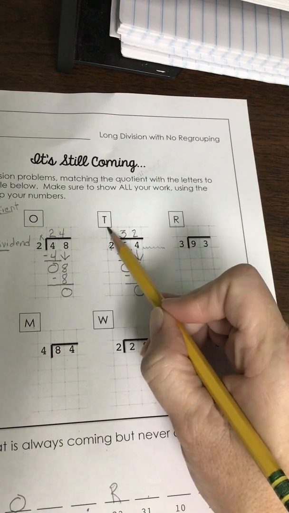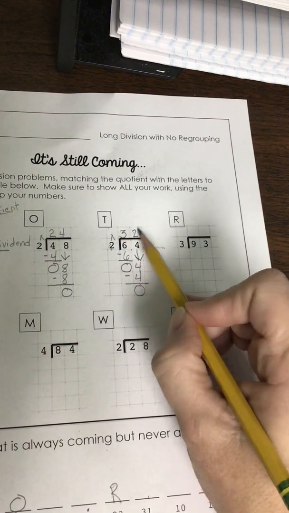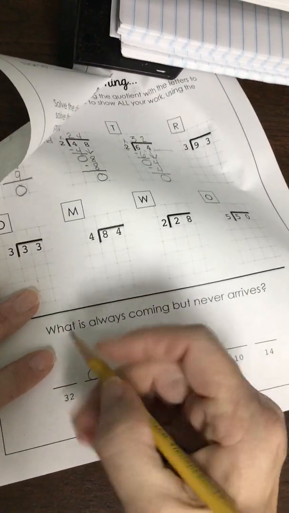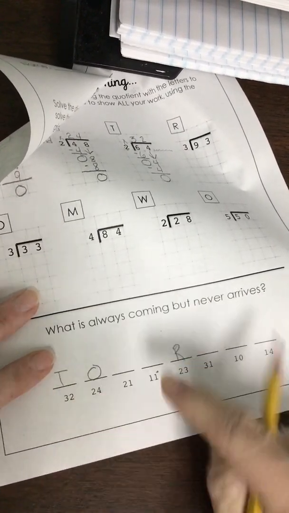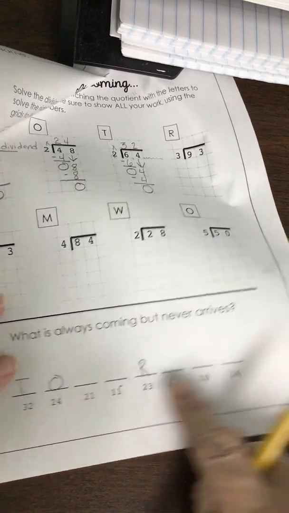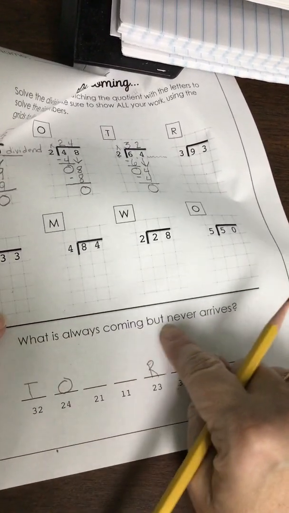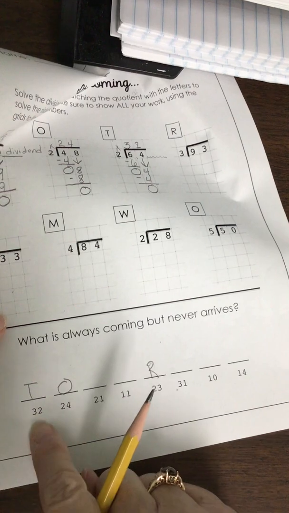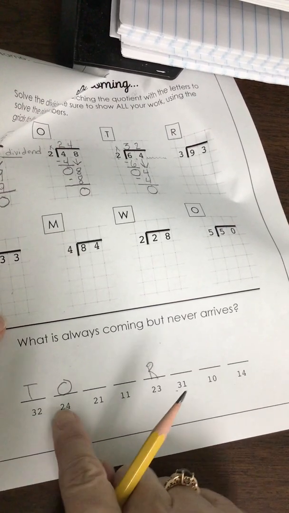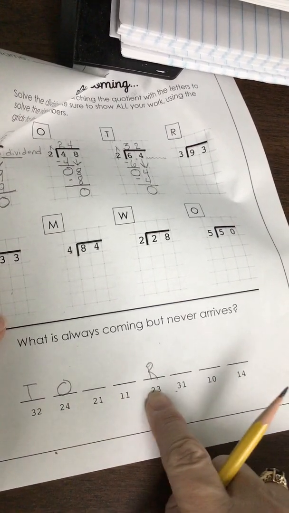So I need to look down below and find all my 32s and put a T above them. There's one. There was just one. So what is always coming but never arrives? Well, it starts with TO, and has an R in the middle of it. I think I know the answer.